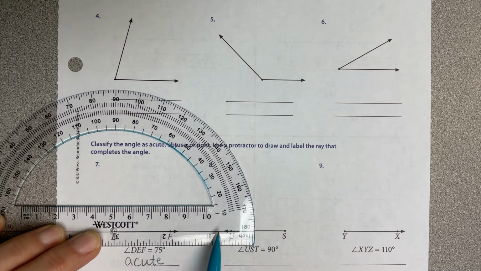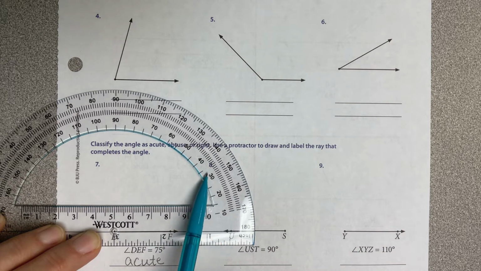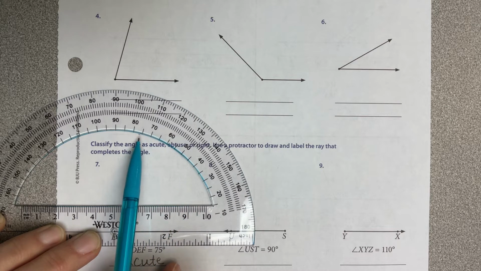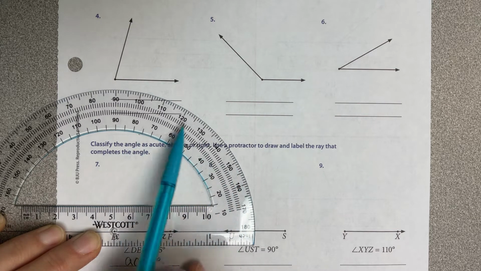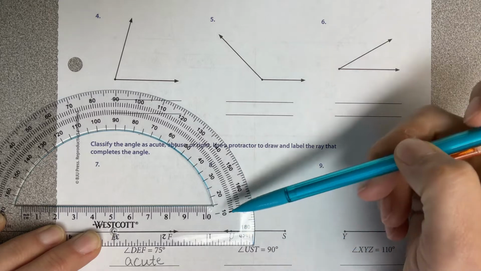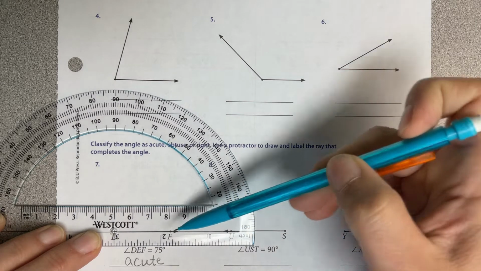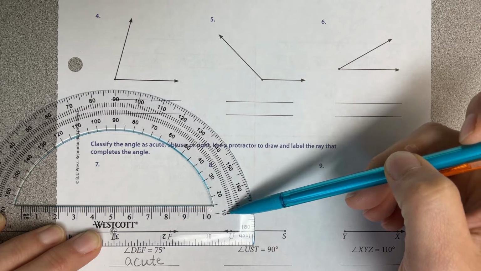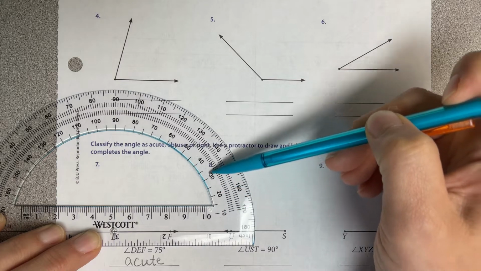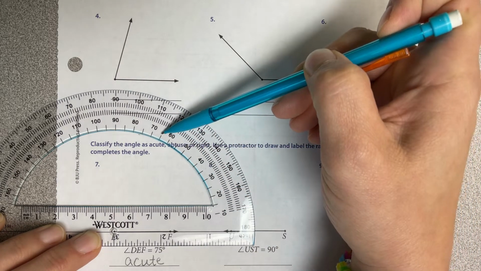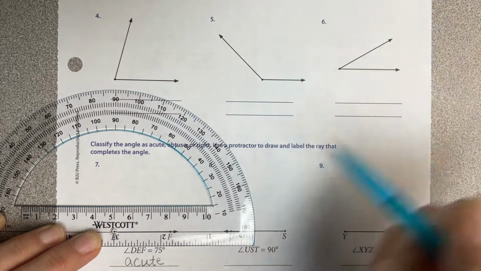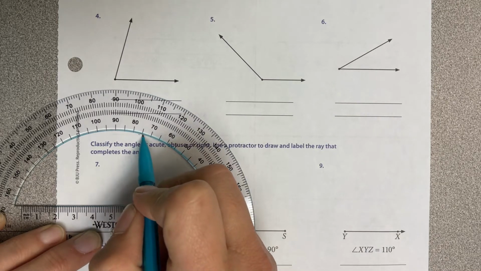I know it's acute, so I'm going to be on this inside line right here. I don't want to be on the outside line. And I'm going to find, if it's pointing this way, where it says 75 on here. So 60 would be here, 70, 75 is right here. I'm going to make a small dot.